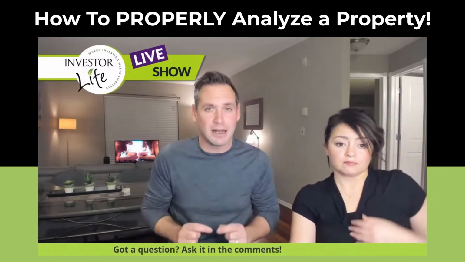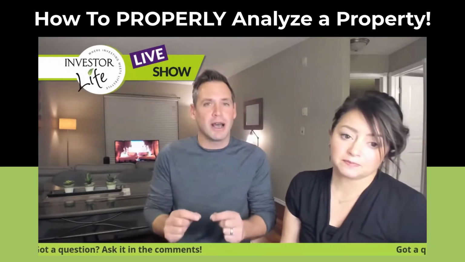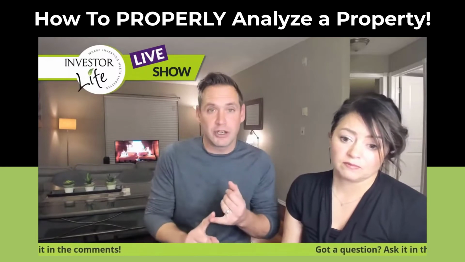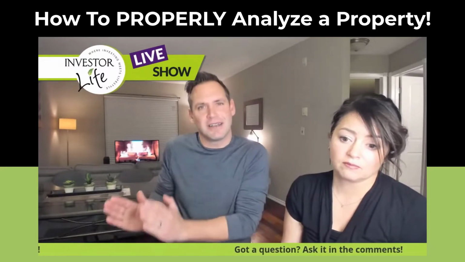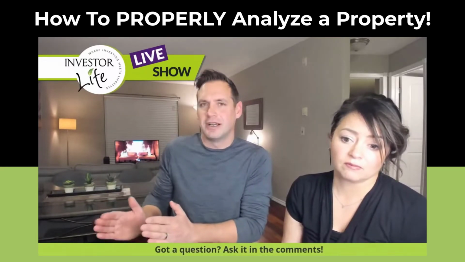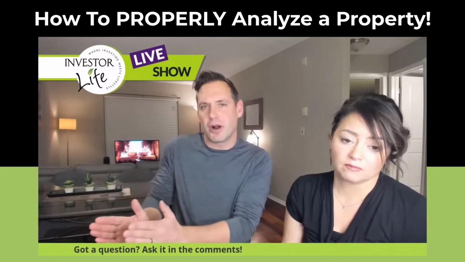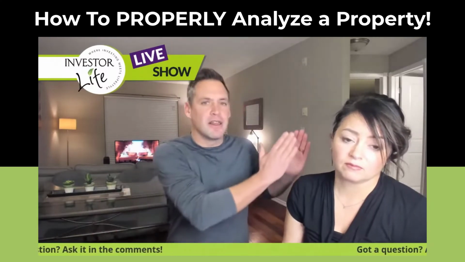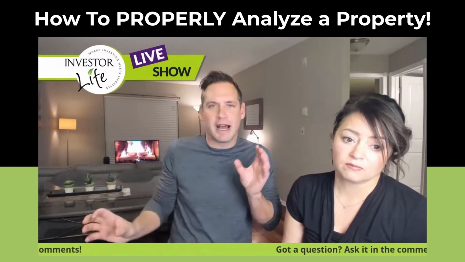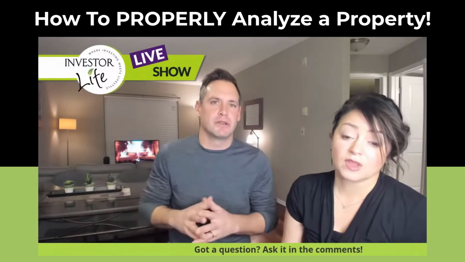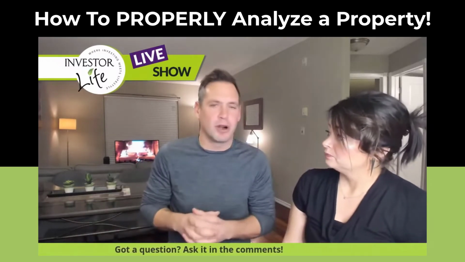And that comes into analyzing that property. How much should I have right off the bat to do renovations, but also to set aside as a reserve, so that if something goes wrong on this property versus that property over there, I might have to have different reserve fund amounts? So it comes into analyzing a property. Absolutely.